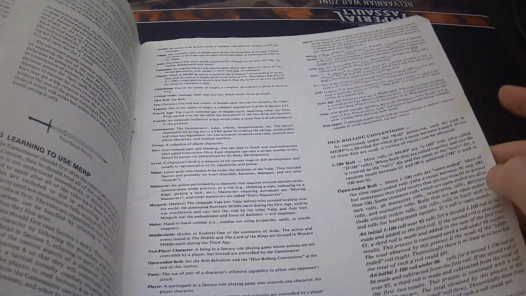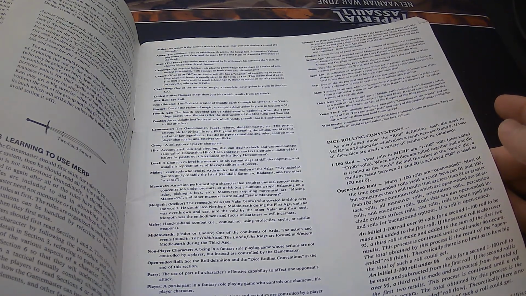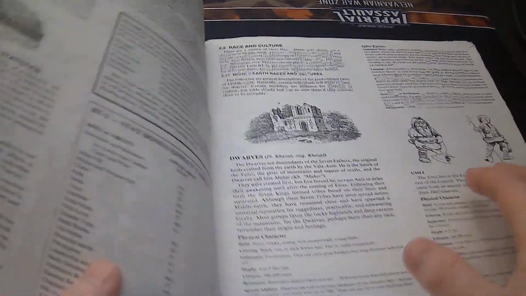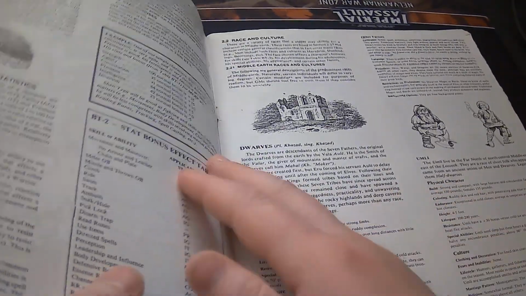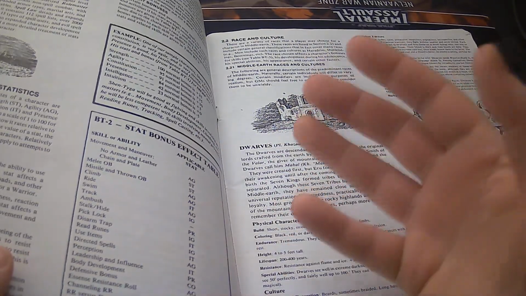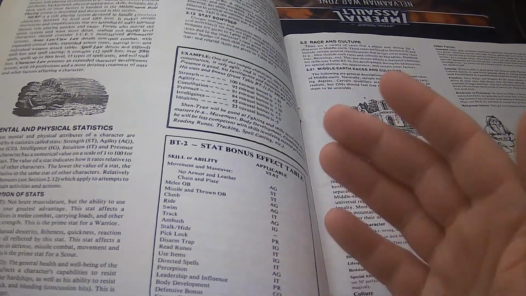Dice rolling conventions. Yeah. So this is a D100 system, essentially, with some other rolls that involve D10s. The basic factors defining a character.